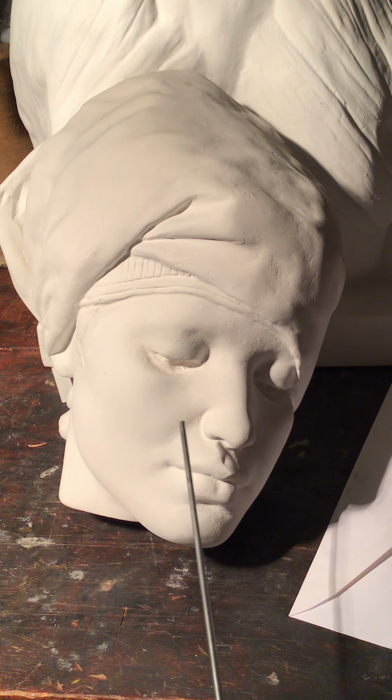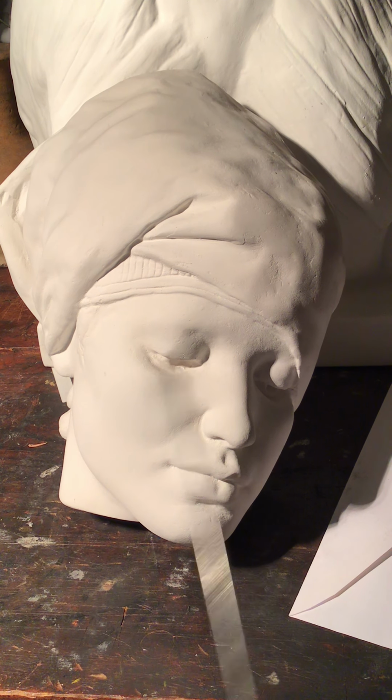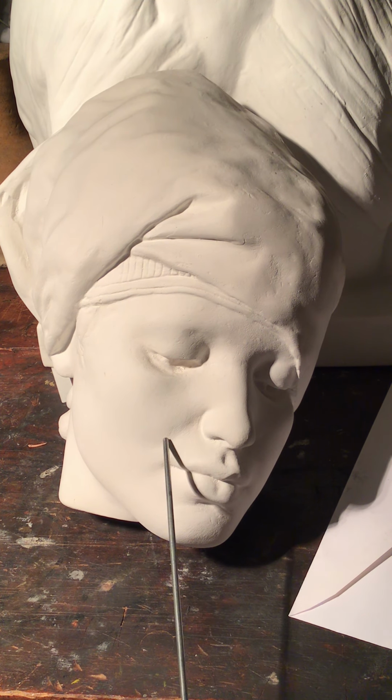Now, I do want to point out that dark lights like this, the nasolabial furrow, these are often tricky points for students where they think they're seeing a shadow, when in fact it's just a dimmer value within the light mass.